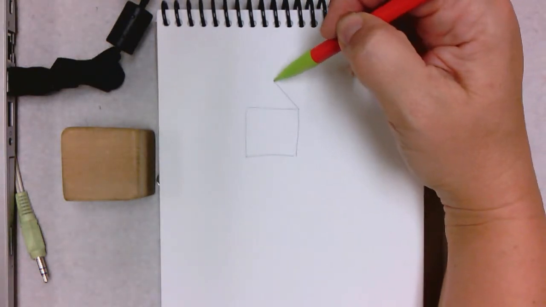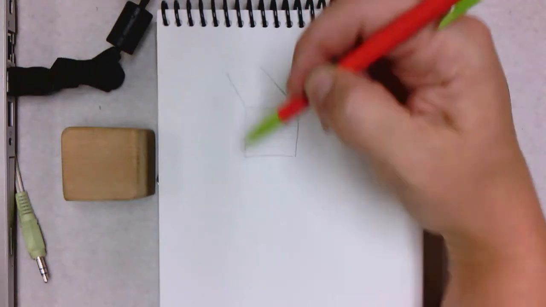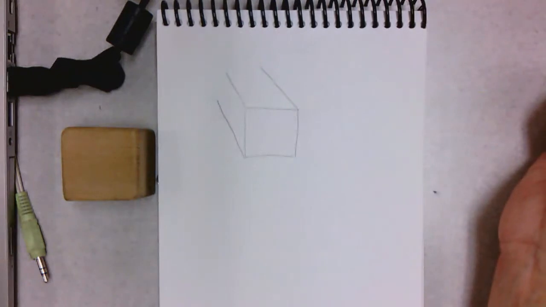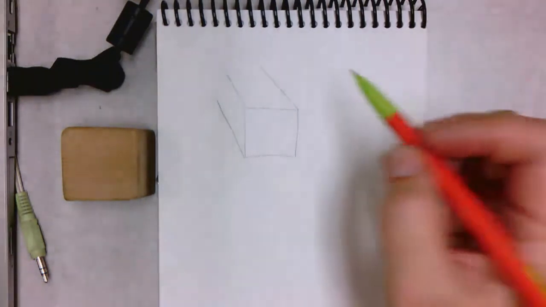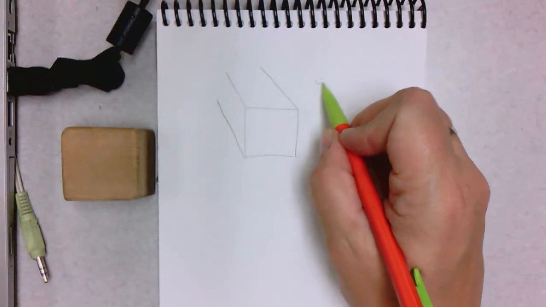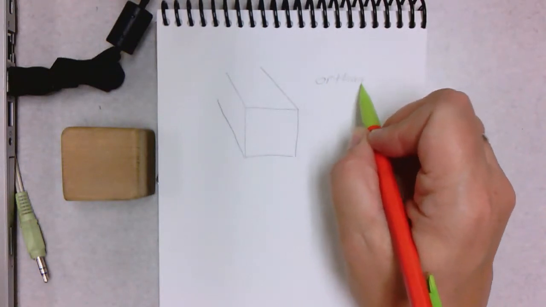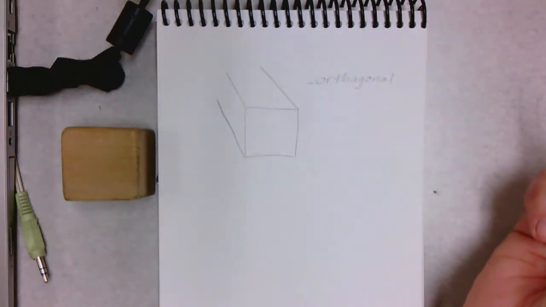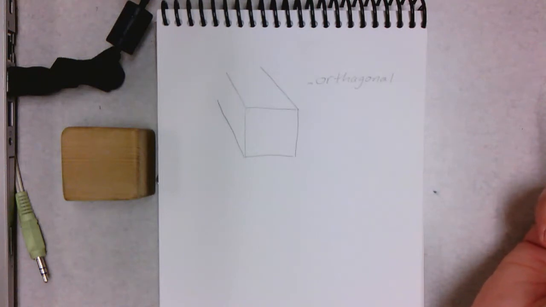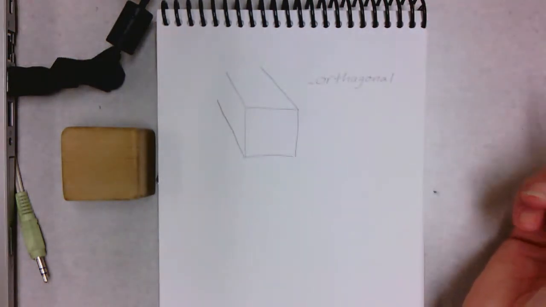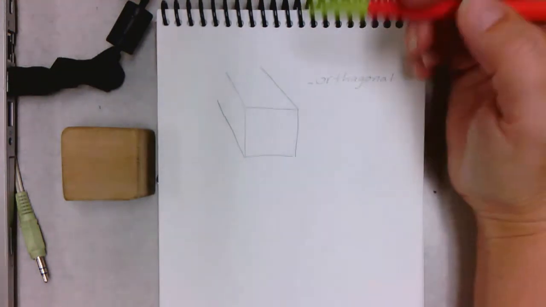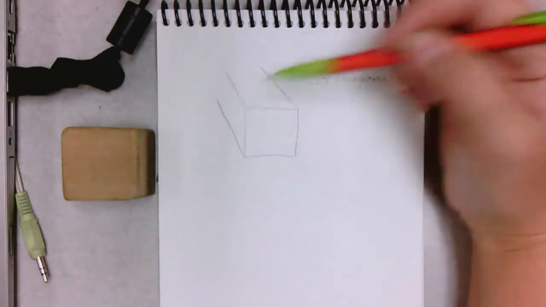I don't know what you guys learned in design, but what are these lines called? Do you guys know? Maybe we don't know? Okay, let's write it down. These are called orthogonal lines. Okay, so the question is, are orthogonal lines diagonal? Yes, they are diagonal.